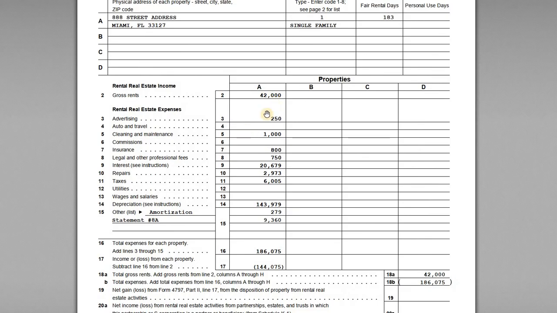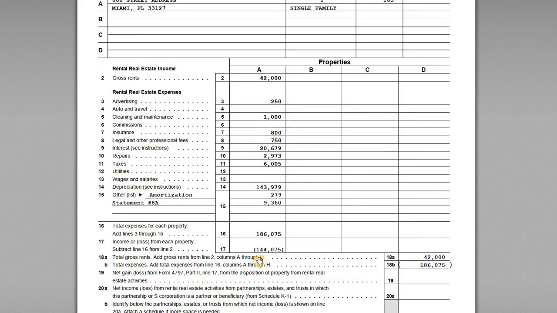And so then on column A, we just enter the income and expense, consistent with what we have on our financial statements, and then the depreciation flows through and the amortization flows through from the 4562. So we've got our rents, advertising costs, there's our interest expense, $20,679. And so when we get to the bottom here, we've got our net income or loss from the property directly here is $144,075.